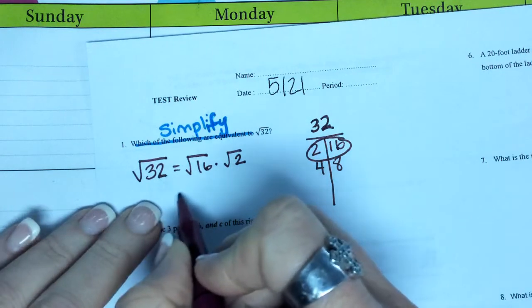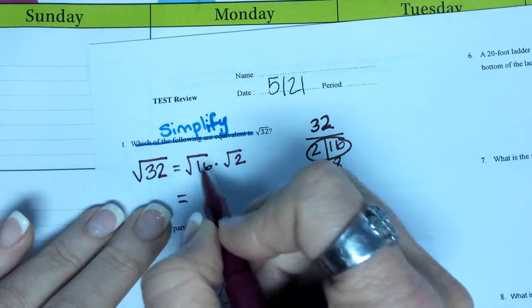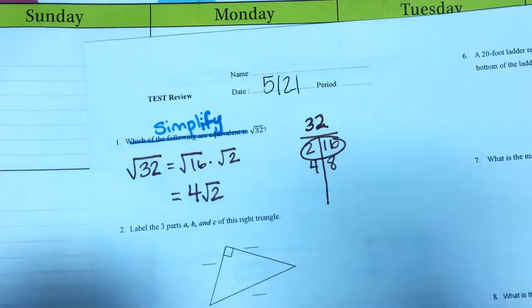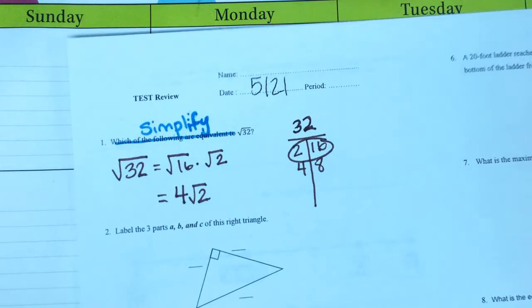And now I'm going to simplify it. I'm going to go ahead and take the square root of 16, make that 4, and then I just keep the square root of 2. So that would be my simplified answer.